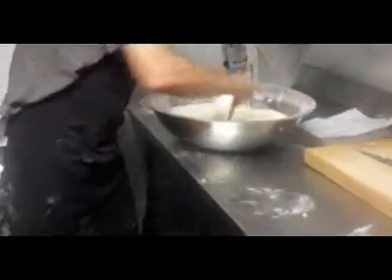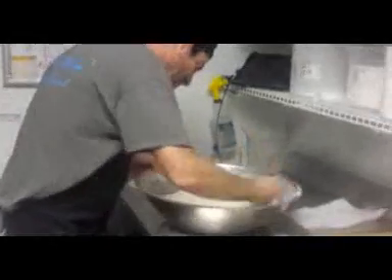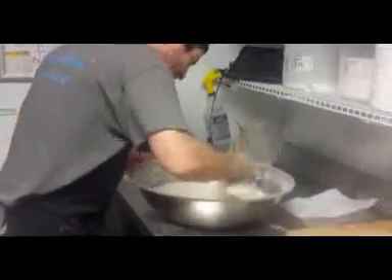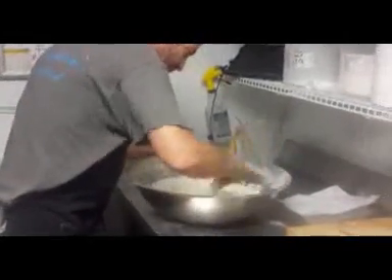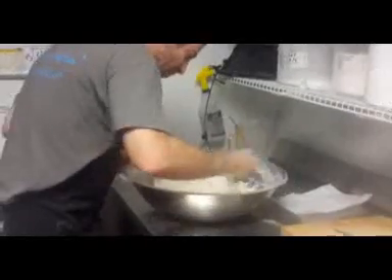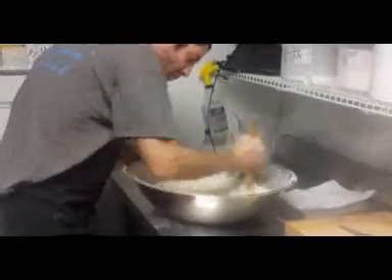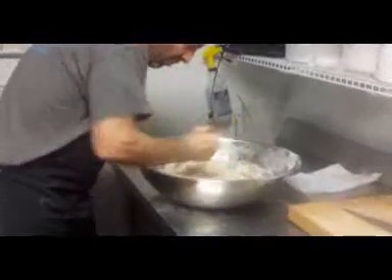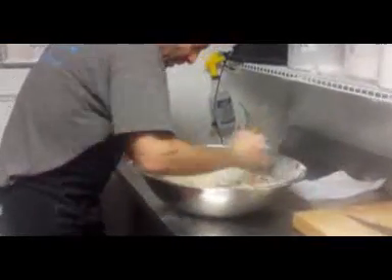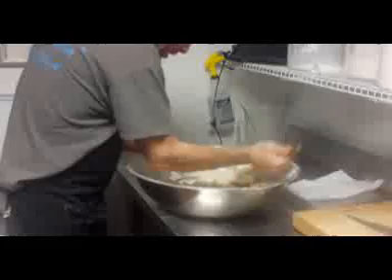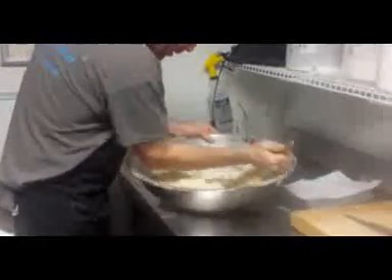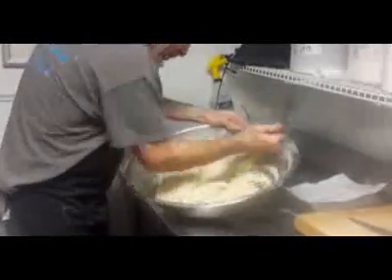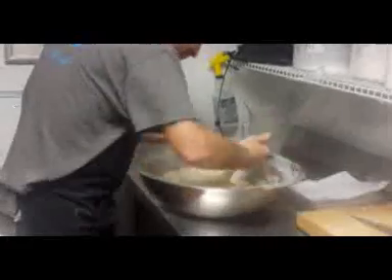Use a strong spoon. Make sure you don't have any pockets of flour lurking in there.